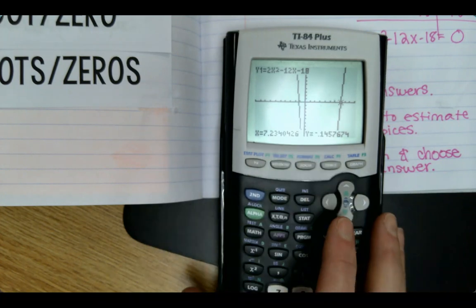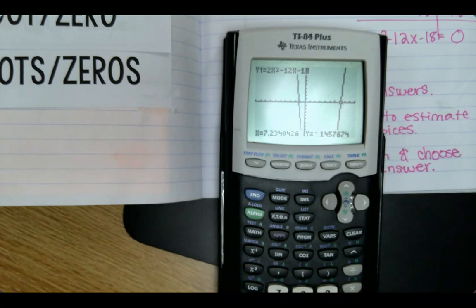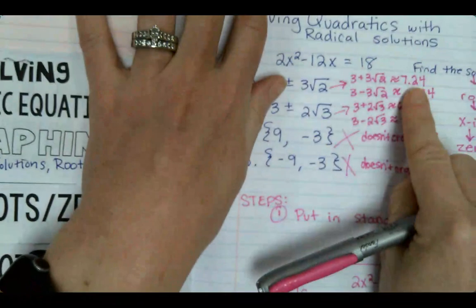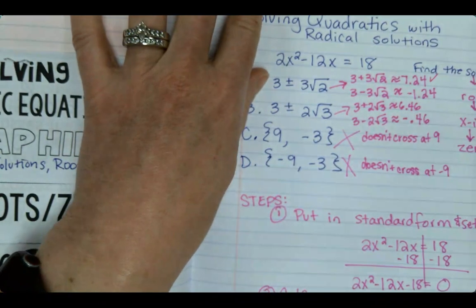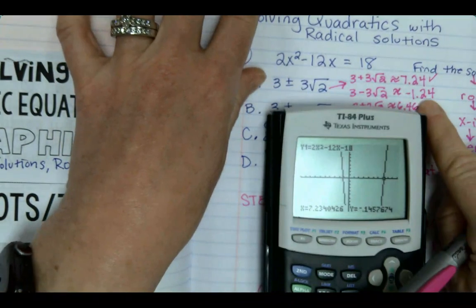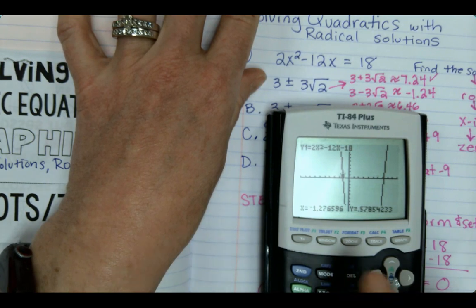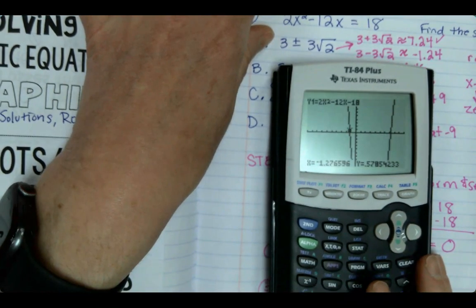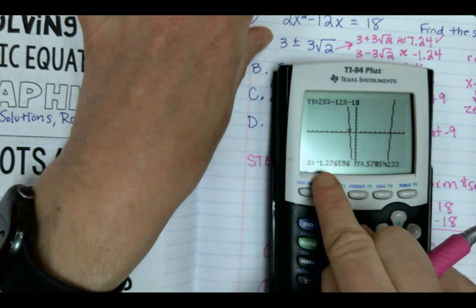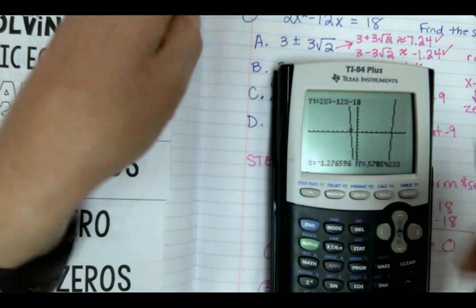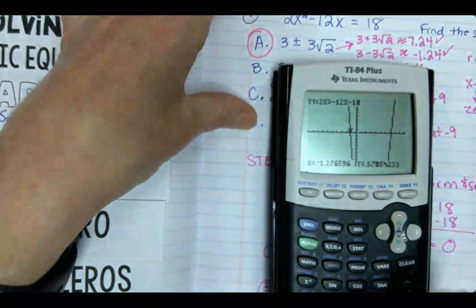So now look back at your answers. Which one has 7.23-ish? Answer choice A. So that works. And then we already said that that's at about negative 1 point something. So arrow over until you see it. Oh, there it is. So it's a little bit above, but look at it, negative 1.27. So there it is. That means our correct answer is A.